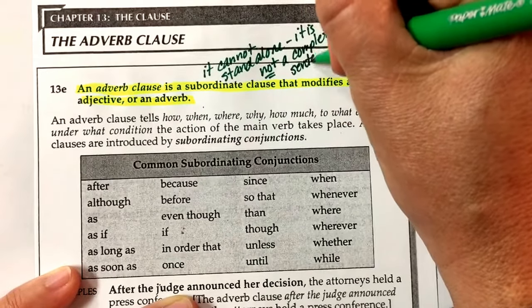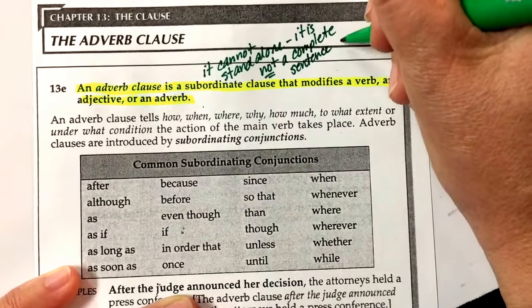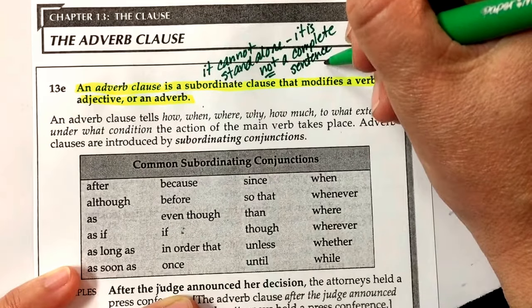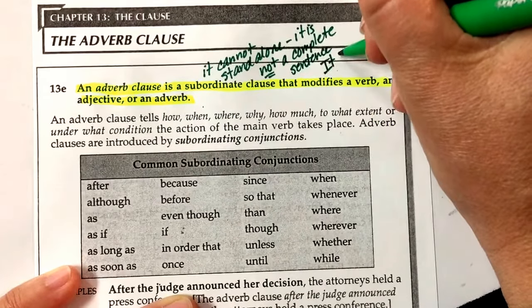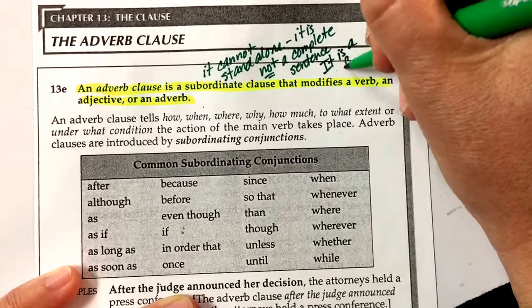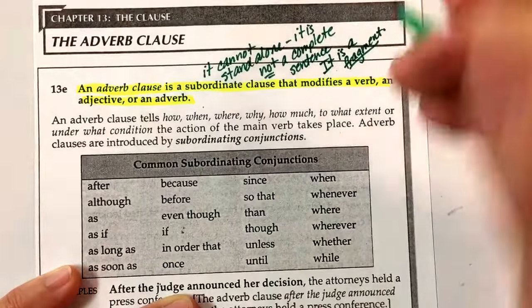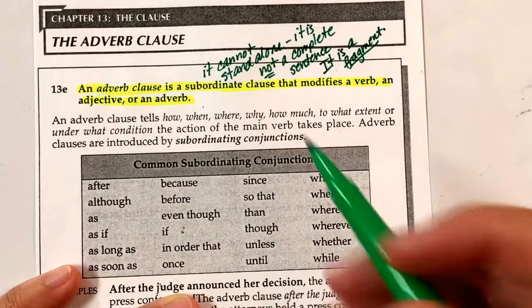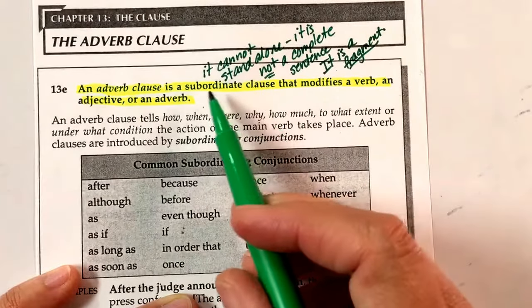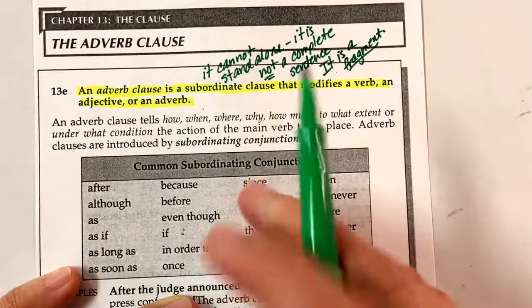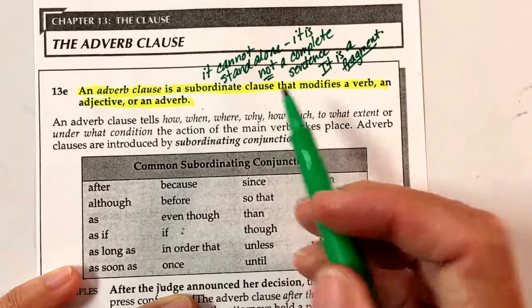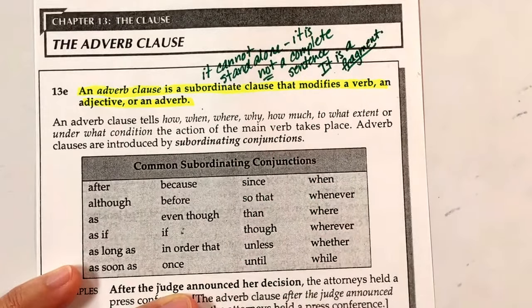Okay, so write that down. It means that it is a fragment, and it has to be attached to an independent clause. Okay, so a subordinate clause means that it's less than, it's subordinate to an independent clause. It has to be attached to an independent clause.